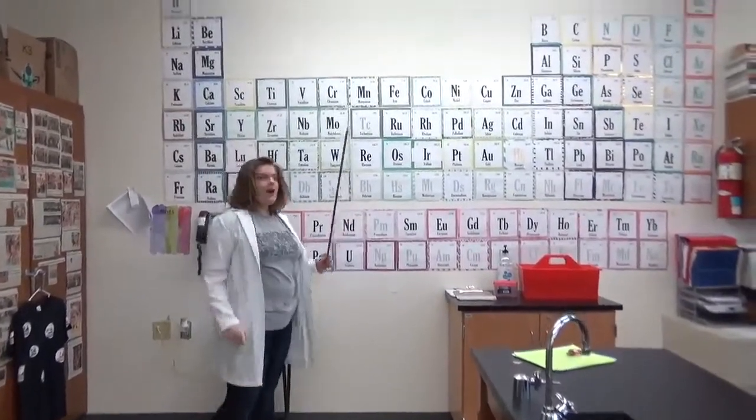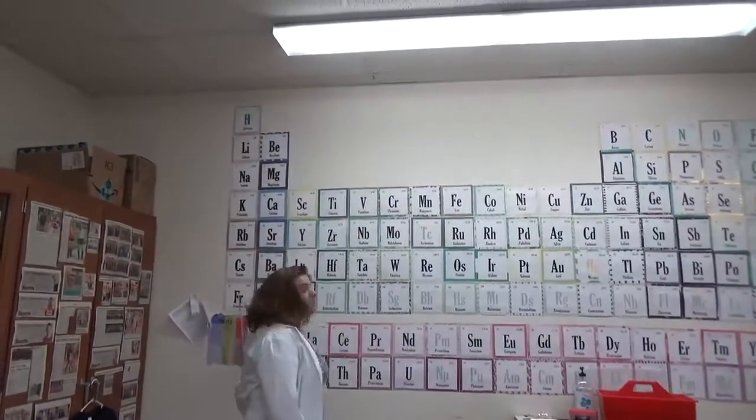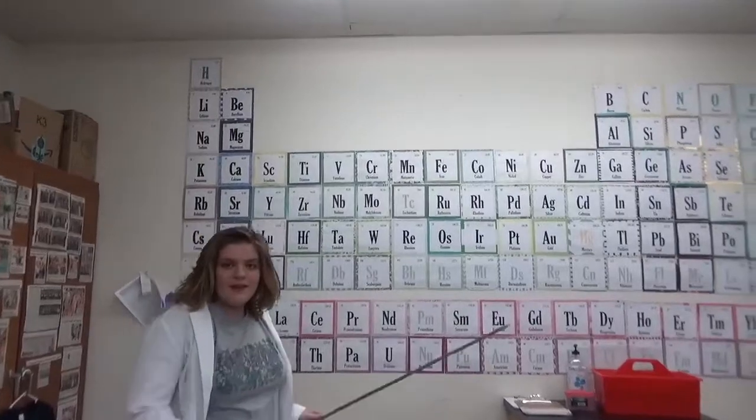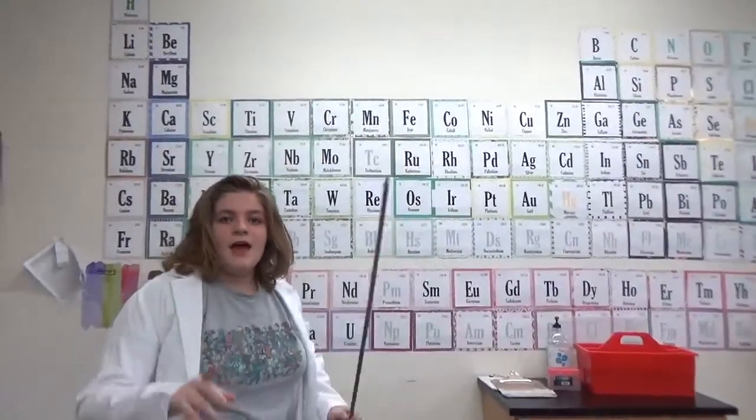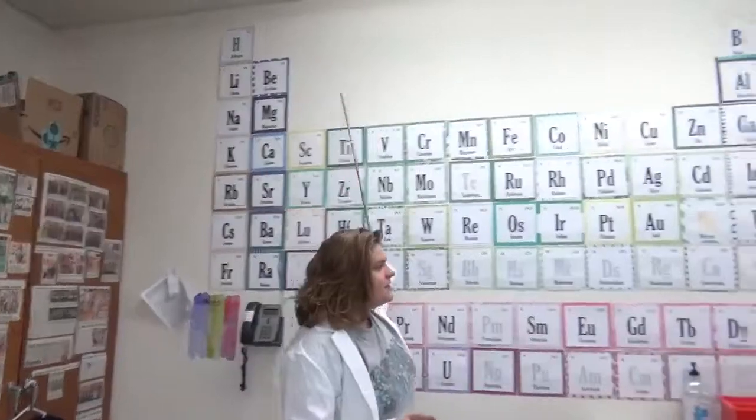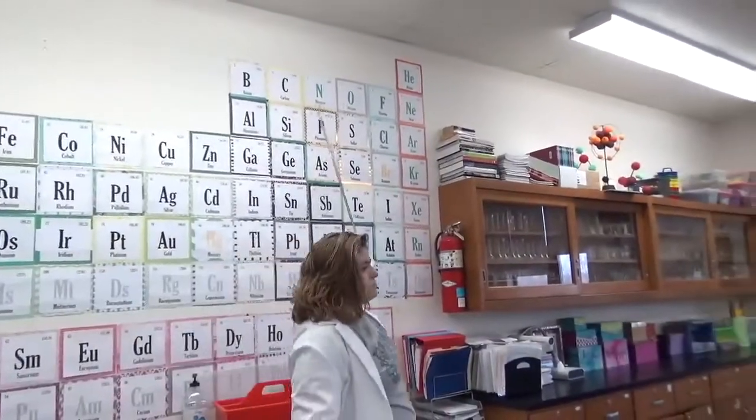electrons. The first thing you should know about atomic radius is that going from the top to the bottom of the periodic table, it gets bigger. There are more layers of electrons, and the outermost layers are not as tightly held as they get further away. And as you go from left to right, the atomic radius gets smaller.